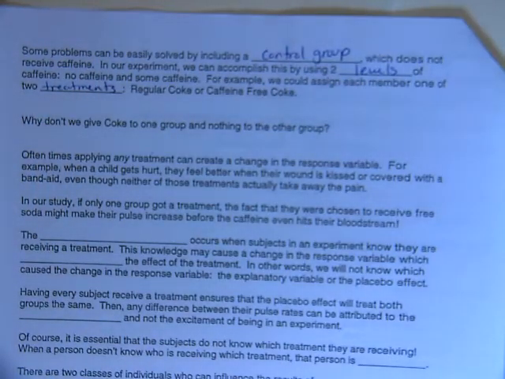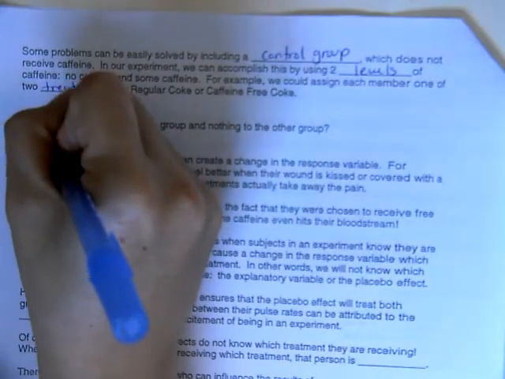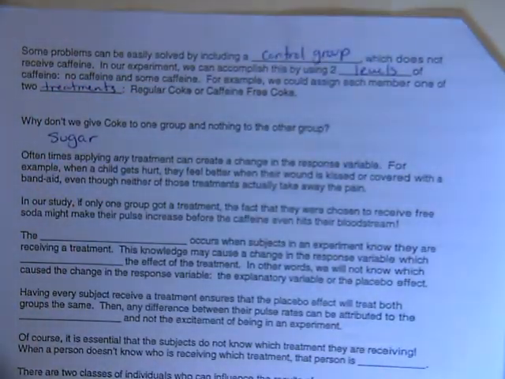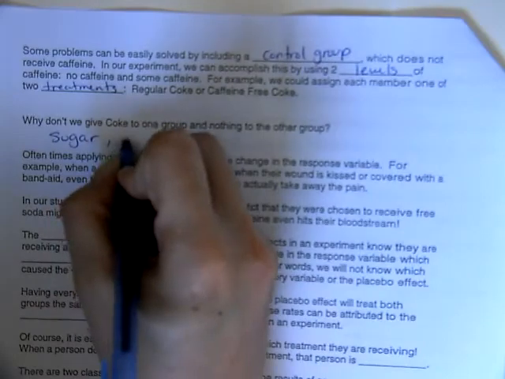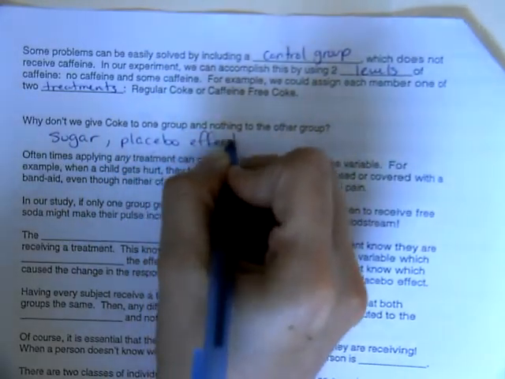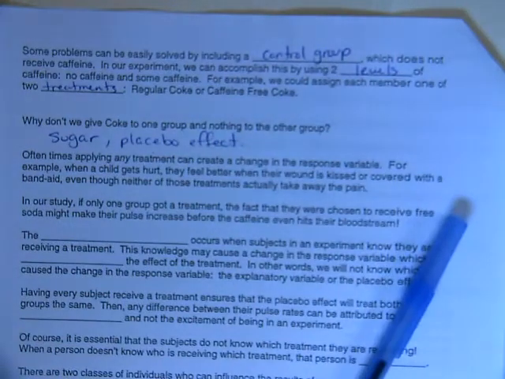Why don't we give Coke to one group and nothing to the other group? Well, we want to make sure that we have the same amount of sugar, right? So that sugar is not a confounding variable. Also, we'll talk in a second about the placebo effect, making sure that everybody gets at least something. So maybe there's a placebo effect. We'll get into that in a second.